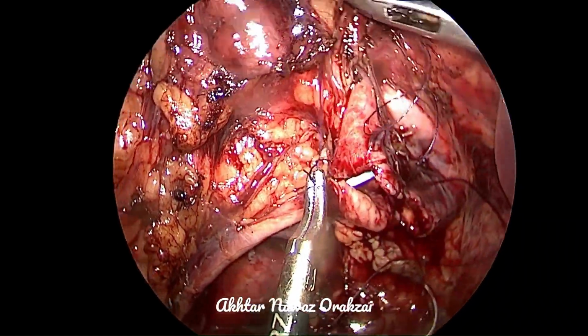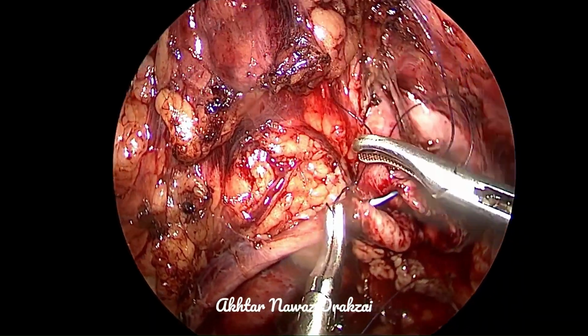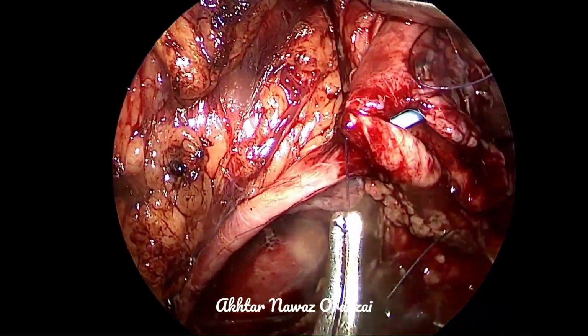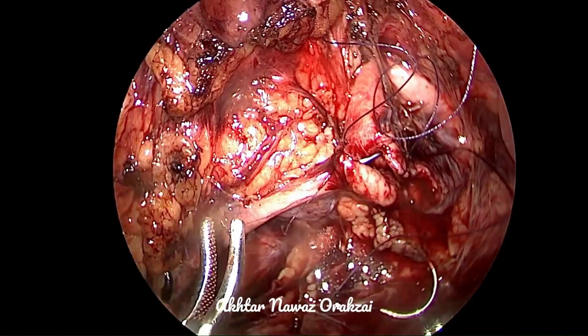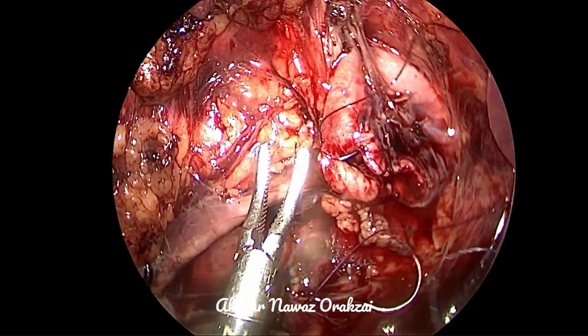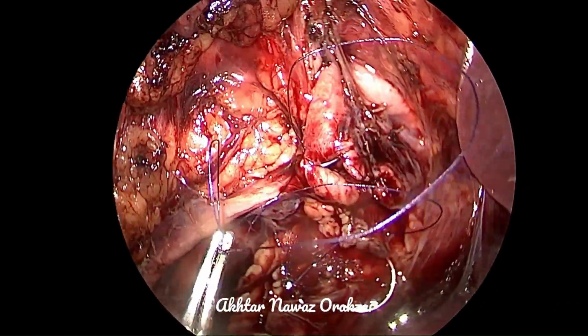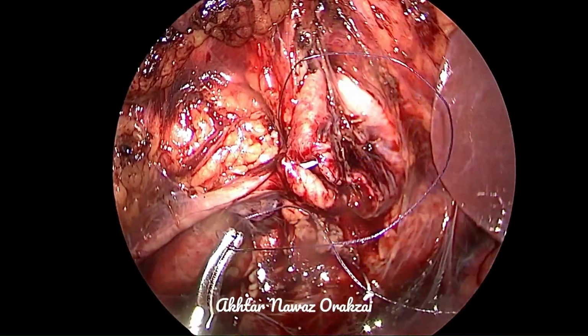And for that watertightness, I keep the catheter for a minimum of 1 week, or preferably 10 days if possible. Of course, prolonged catheterization has got its own demerits.